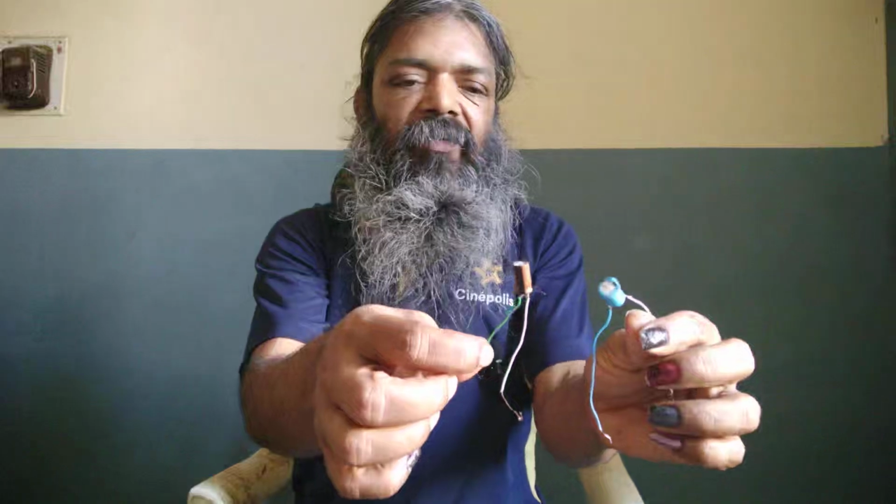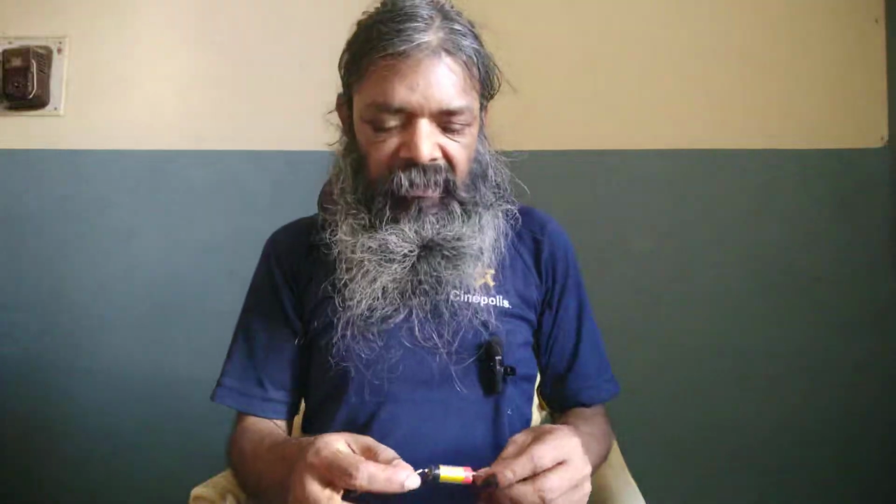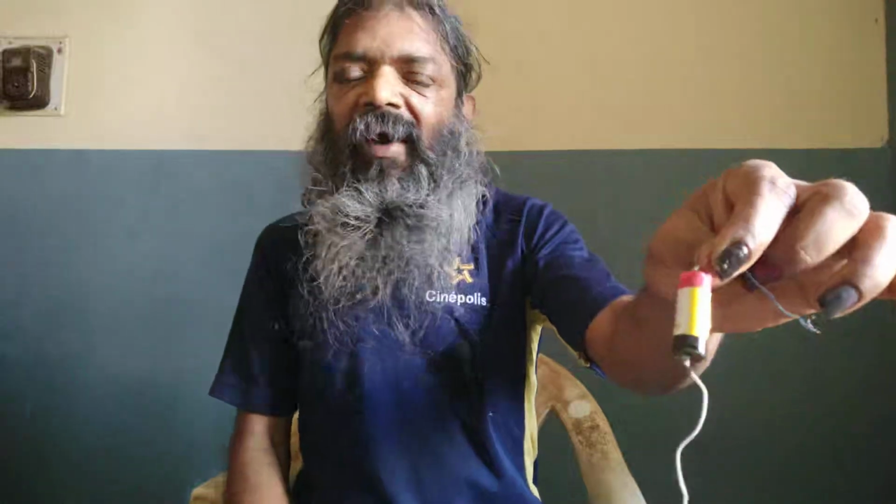This is an LED. These are the two capacitors. One is 330 microfarad and one is 1000 microfarad. Okay, and this is a 3.7 volt lithium ion battery, and then there is a resistor attached to it, that is 330 ohm.